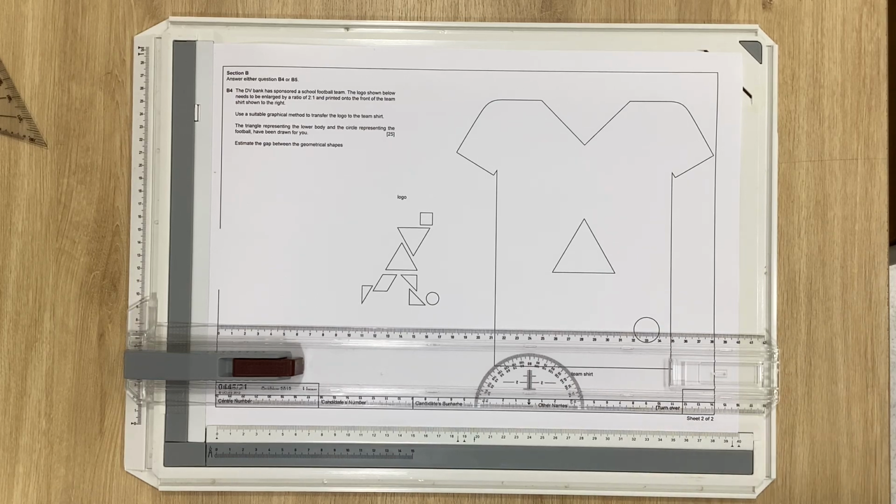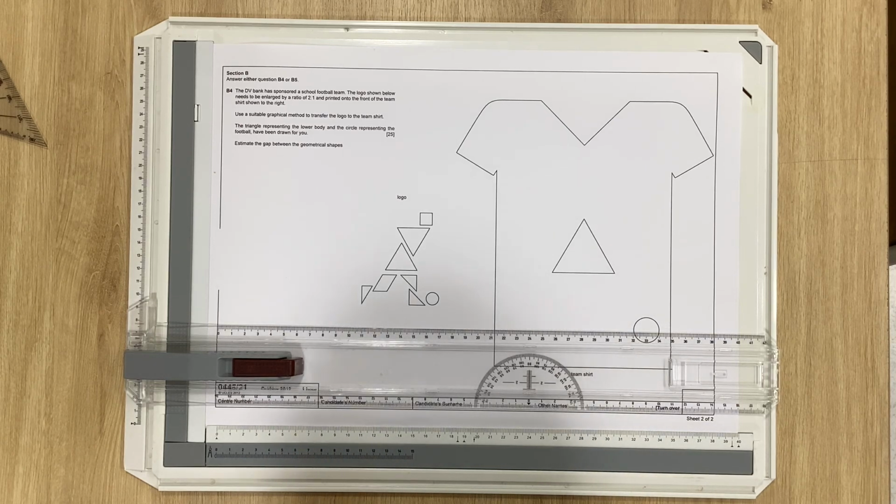Hello, today we're looking at this question which looks at enlargement and geometric shapes. So, it says here, the DB Bank has sponsored a school football team. The logo shown below needs to be enlarged by a ratio of 2:1 and printed on the front of the team shirt shown to the right.